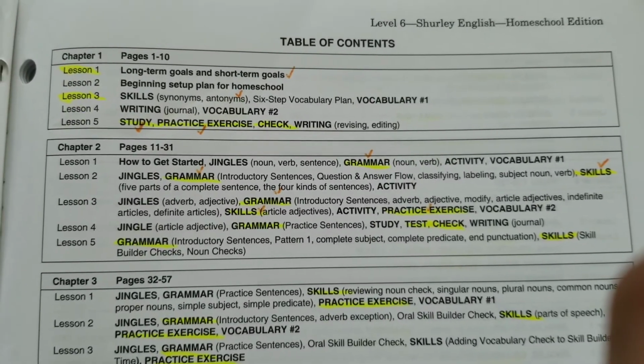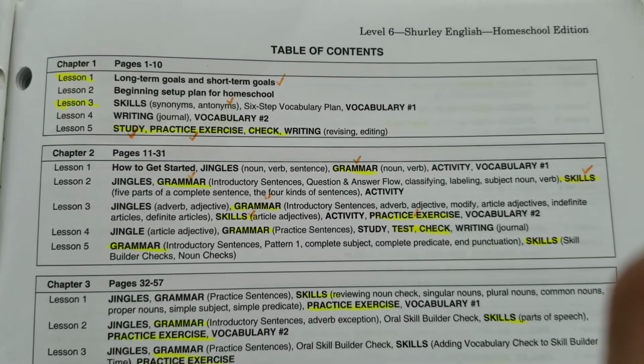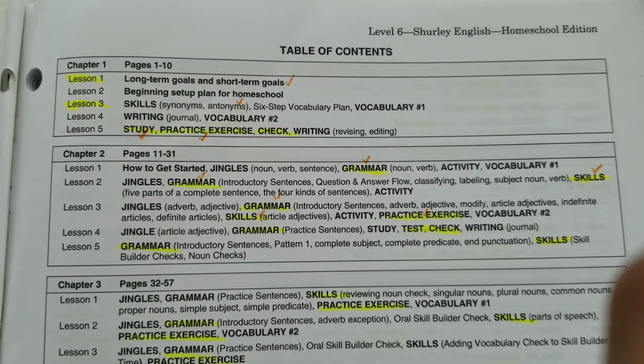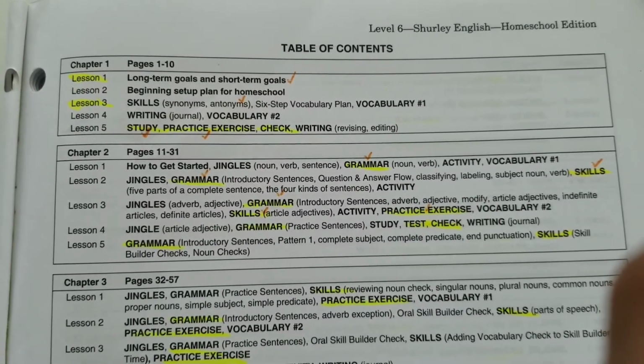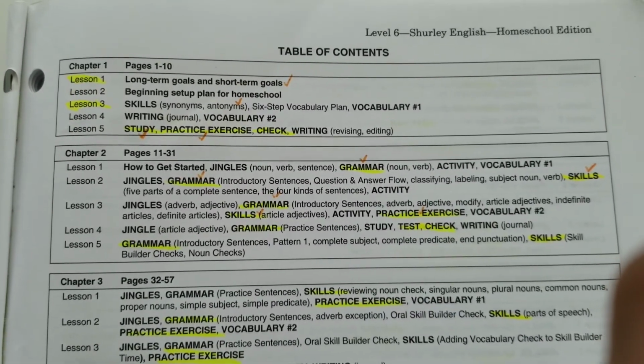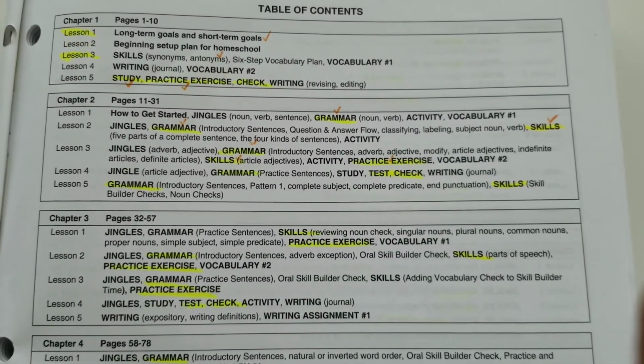If you look at chapter 1 in the beginning of the school year last year, we even went over the differences between long-term goals and short-term goals. It also went over study skills and how to create a schedule and things of that nature. So let me go ahead and show you.